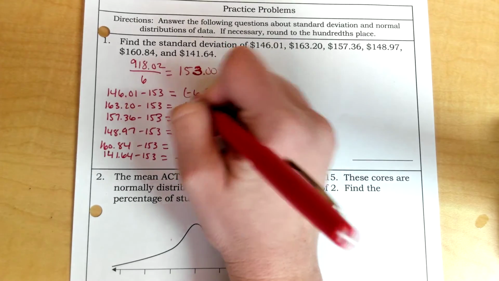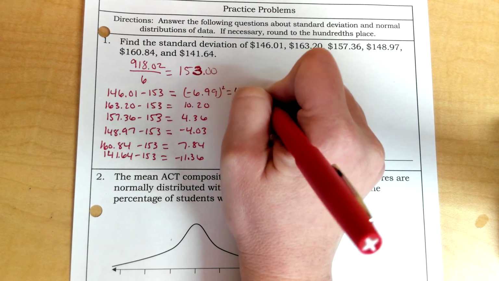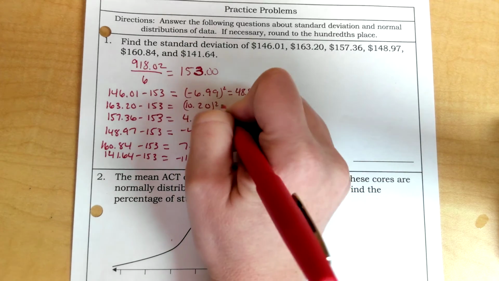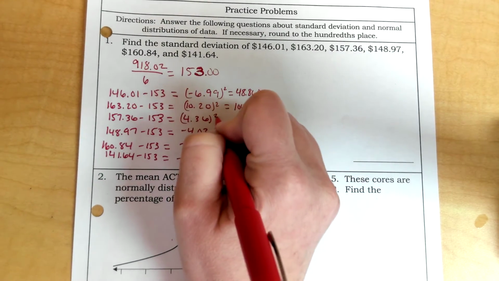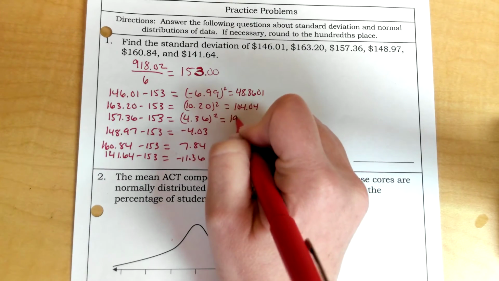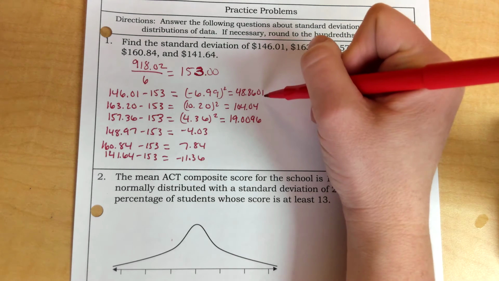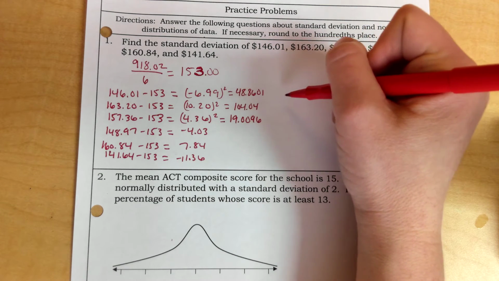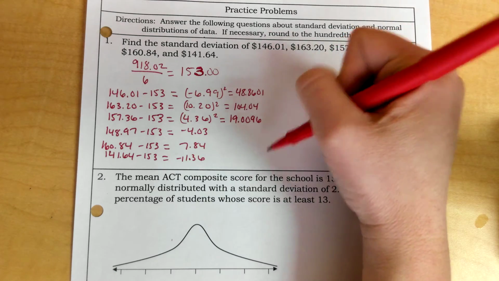Okay, next step is to square each of those values. So if I square this, I get 48.8601. If I square this, I get 104.04. If I square this, I get 19.0096. And I know we talked about rounding to the hundredths place. Since this only has 4 values and it's not a continuing decimal, I am going to keep those 4 decimal points until I get to the end.